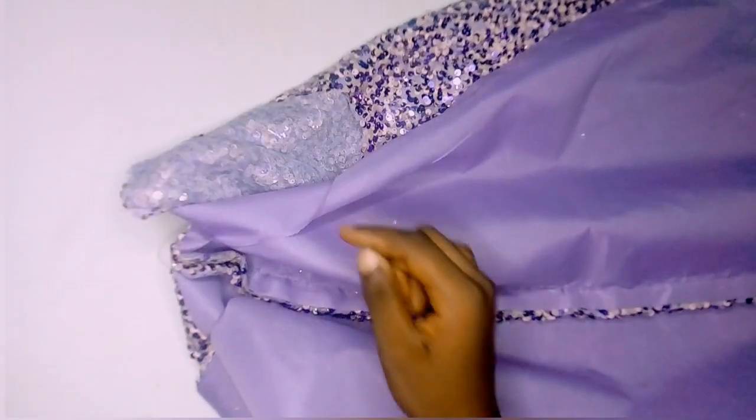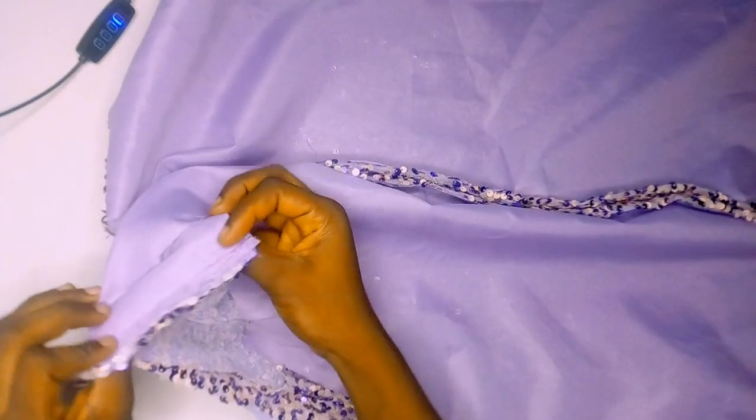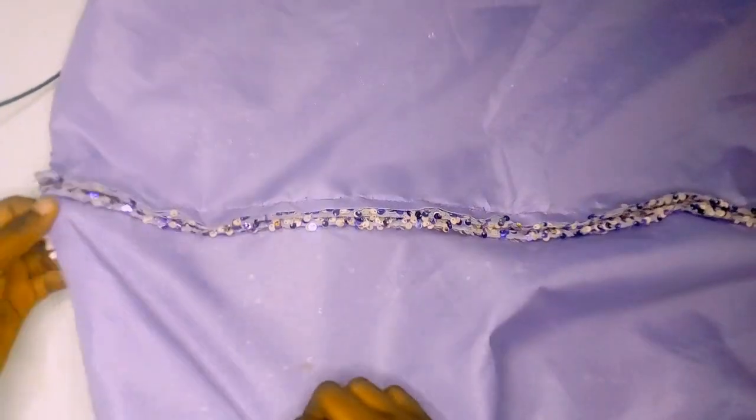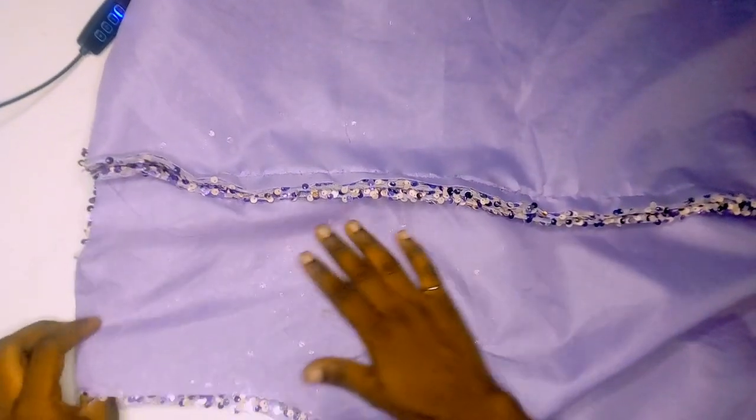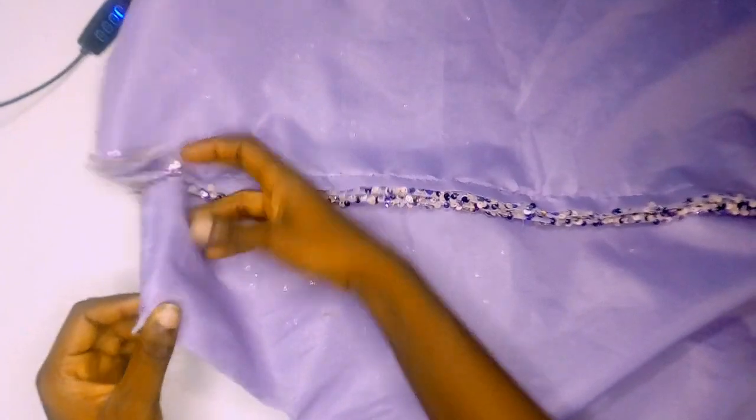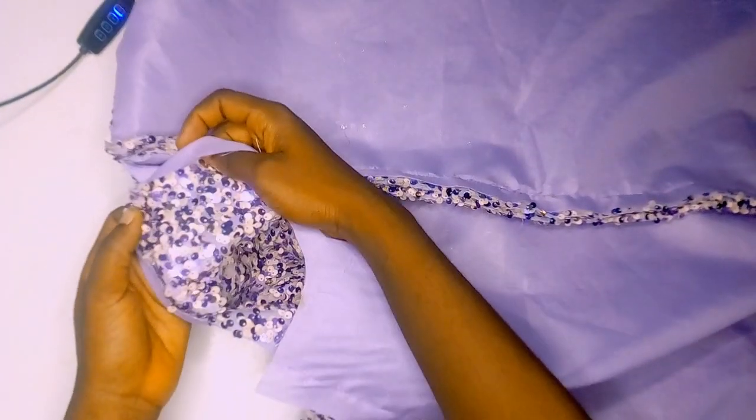So after sewing it, this is what it's looking like, guys. You guys can see how it's looking very neat. The sewing is not showing, so I advise you to repeat the same process I did.